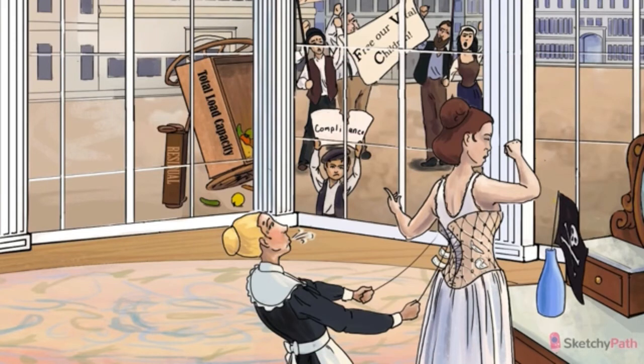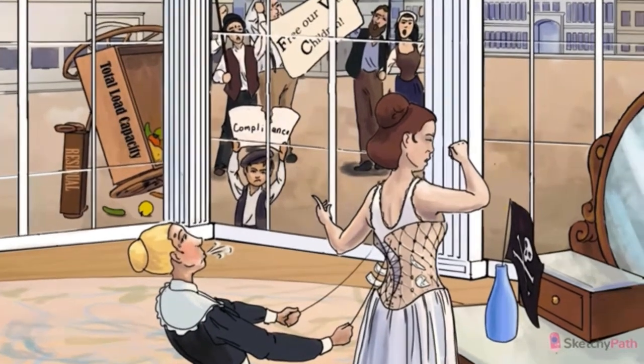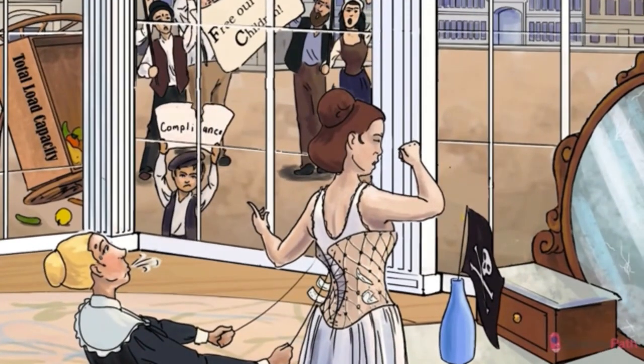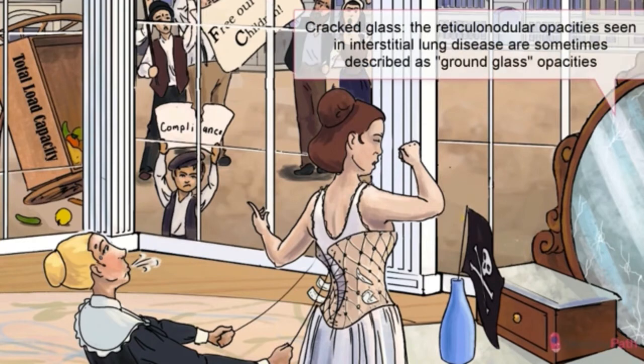Oftentimes, the disease is most significant in the upper or lower lobes, and we'll try to convey this visually for each individual disease throughout this chapter. These opacities, when seen on CT, are sometimes called ground glass opacities or shadows. It's not a very specific finding, and let's face it, radiologists like to apply it to kinda any hazy, shadowy thing. So just watch out for that term in the question stem.